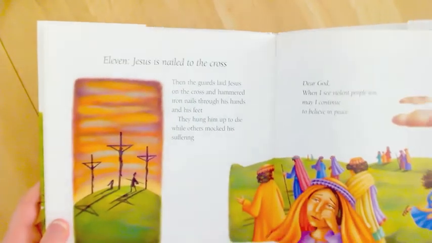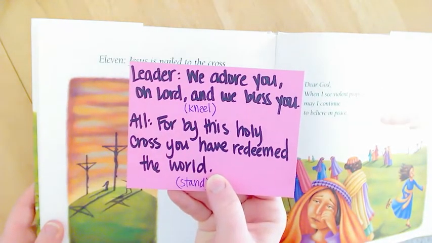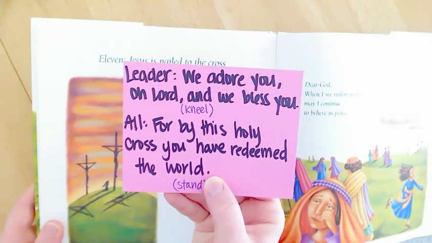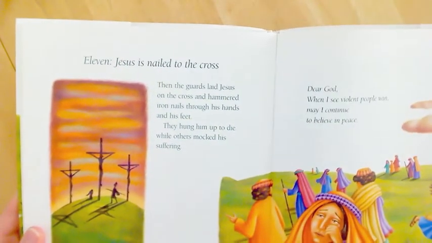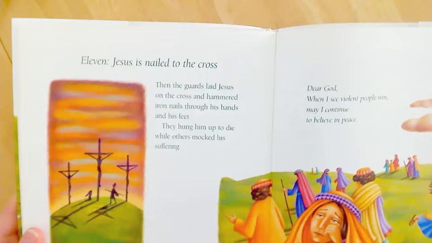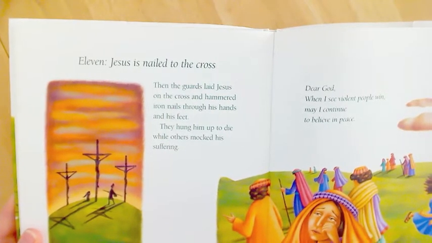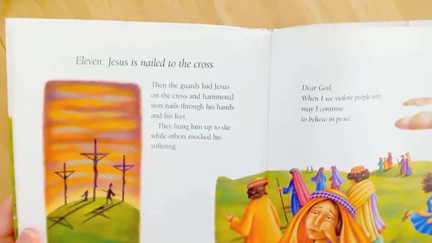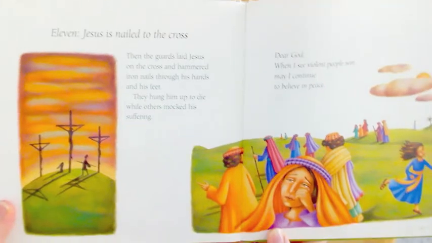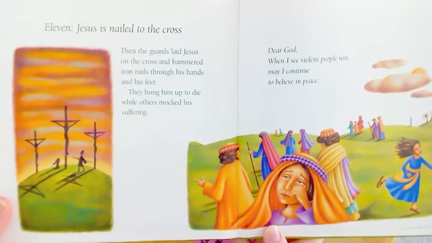Station 11. Jesus is nailed to the cross. We adore you, O Lord, and we bless you, for by this holy cross you have redeemed the world. Then the guards laid Jesus on the cross and hammered iron nails through his hands and his feet. They hung him up to die while others mocked his suffering. Dear God, when I see violent people win, may I continue to live in peace.